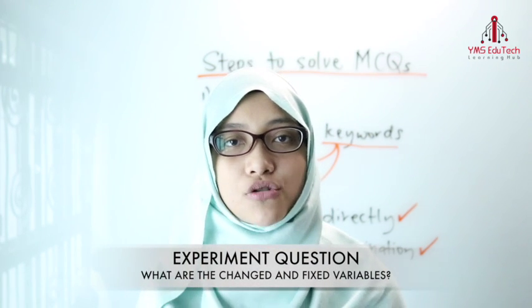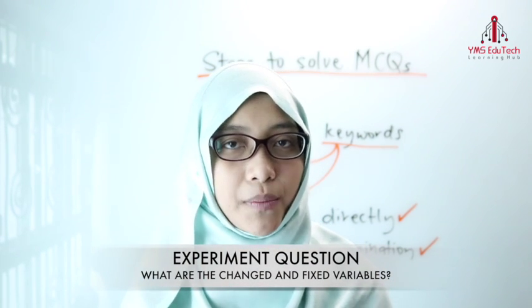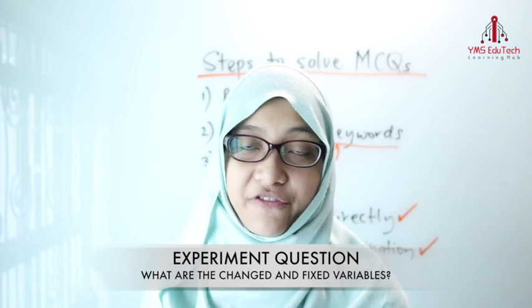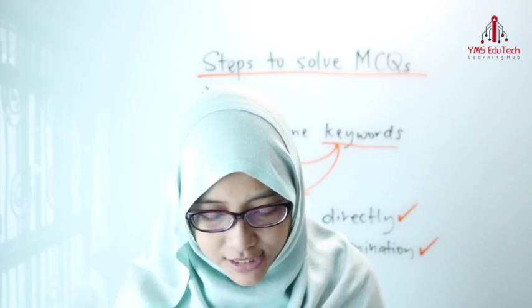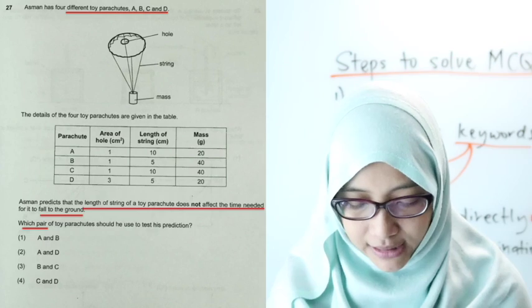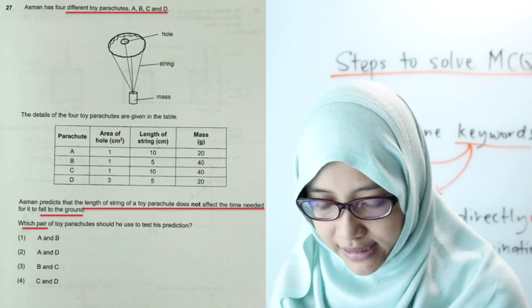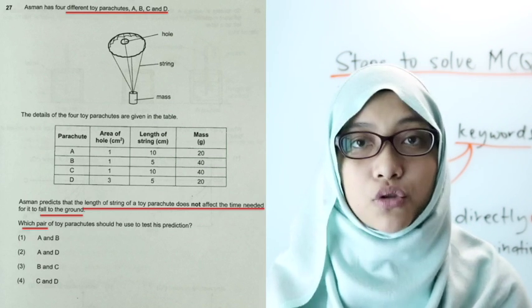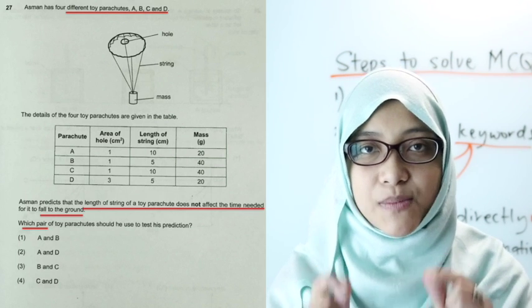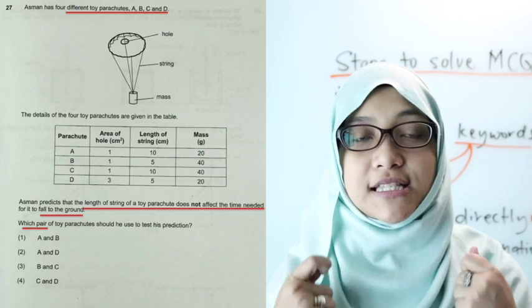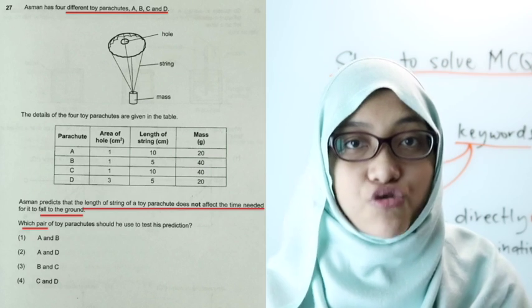When it comes to experiment type of question, we need to know what are our changed variable as well as fixed variables. So from the keywords that we have underlined, length of string does not affect the time needed for it to fall to the ground. Hence, Asman is testing on the different length of string.